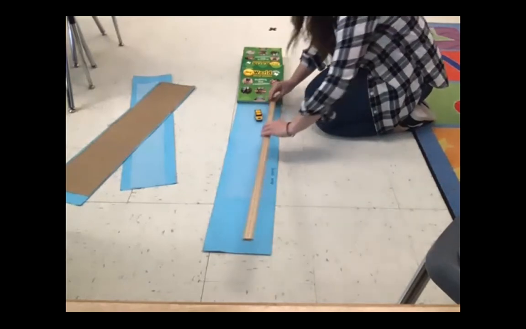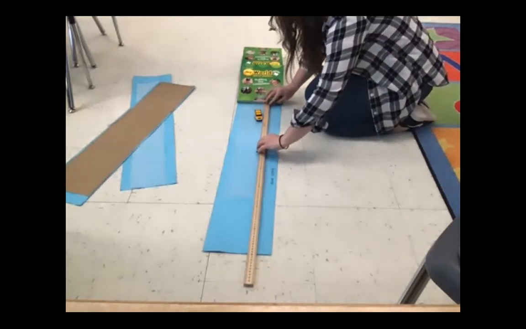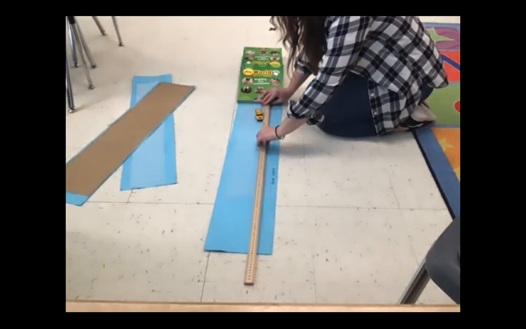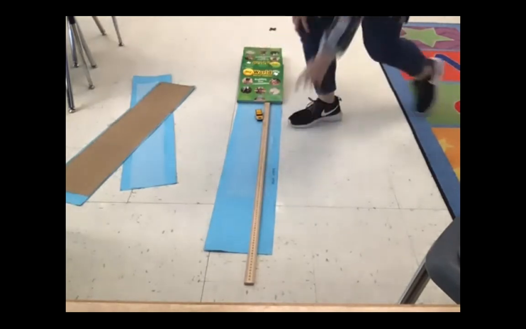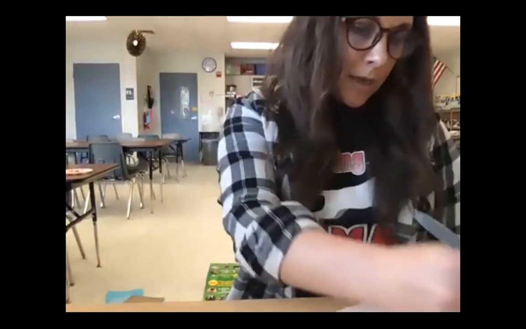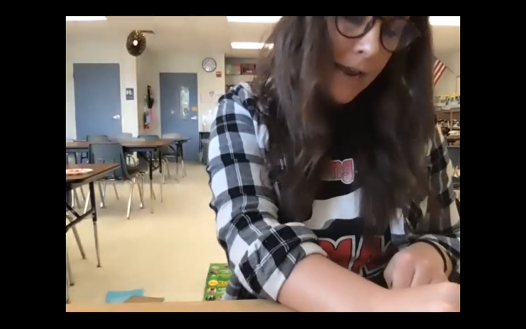A little bit further that time. 16 centimeters. Wow. All right, so I'm going to come back up here because we are done collecting our data.